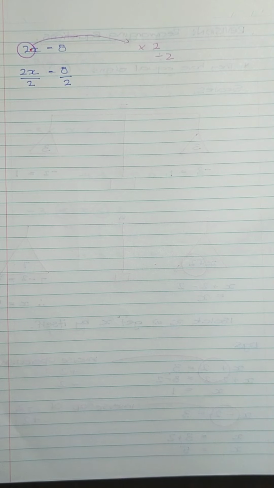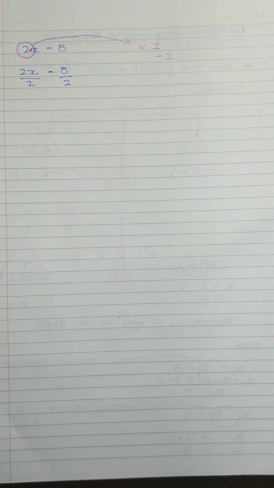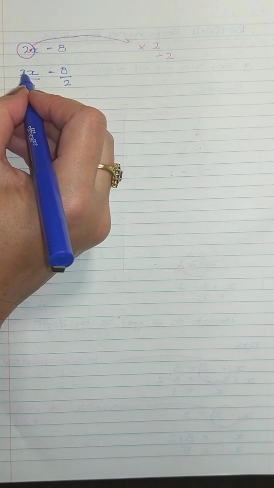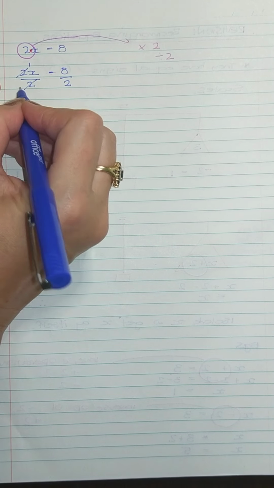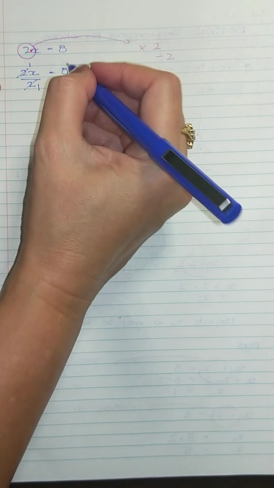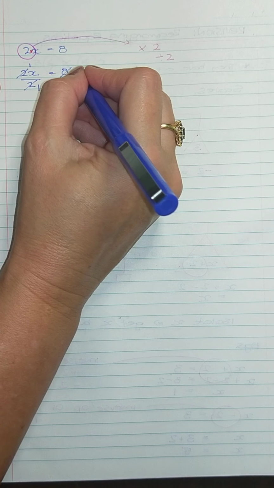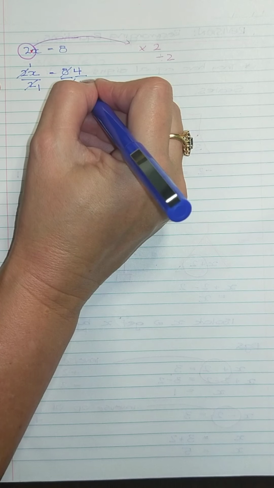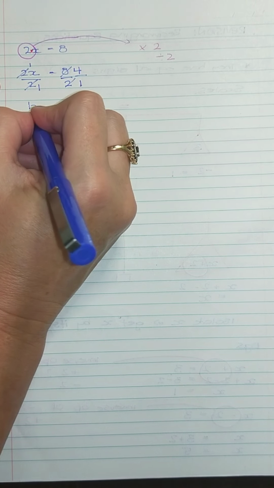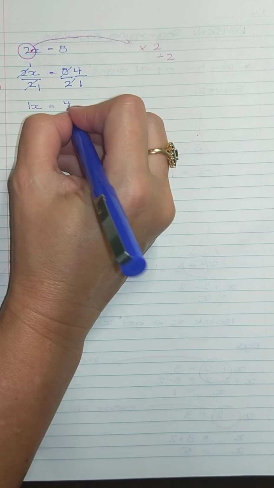8 divided by 2. That is a nice, easy one because we can just go, how many 2's are in 2? 1. How many 2's are in 8? 4. So now we've got 1x equals 4 over 1.